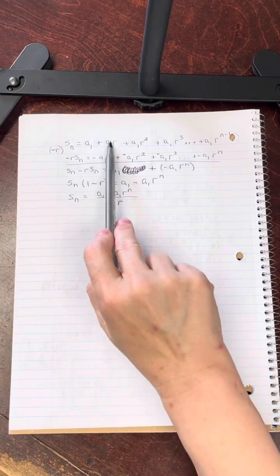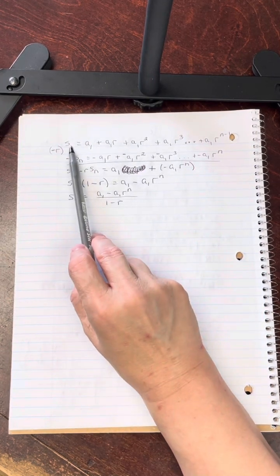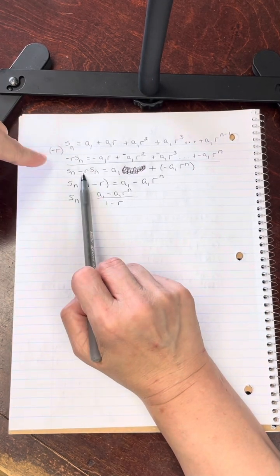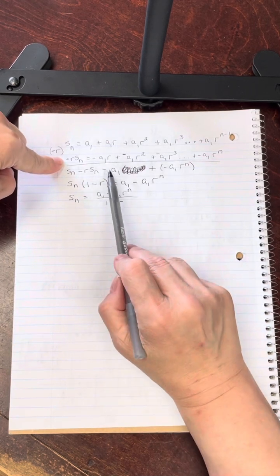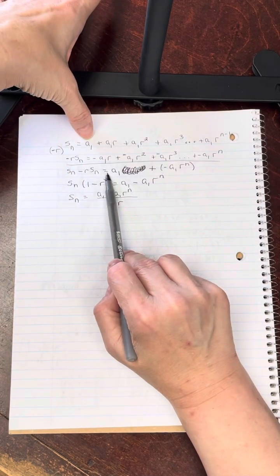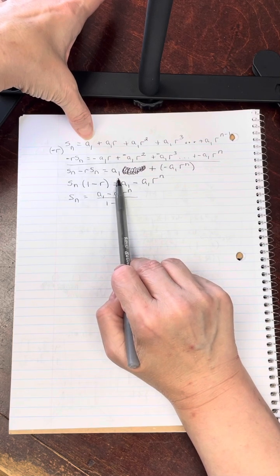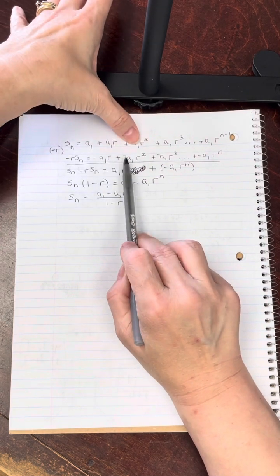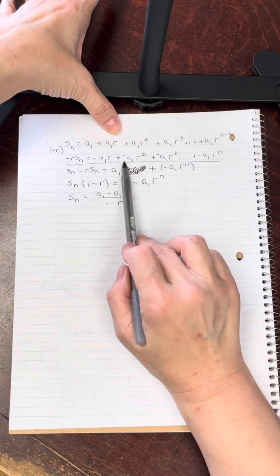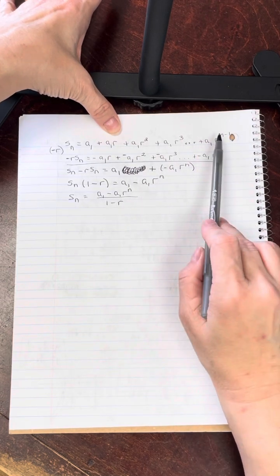So now when you add these two equations together, this s sub n minus r s sub n equals, and this didn't have any match underneath it to cancel it, so it remains a sub 1. And then all of the rest of these, because this one is positive and this one is negative, they are crossing off until you get down to the very last one.